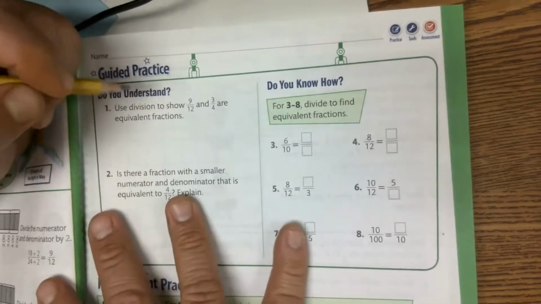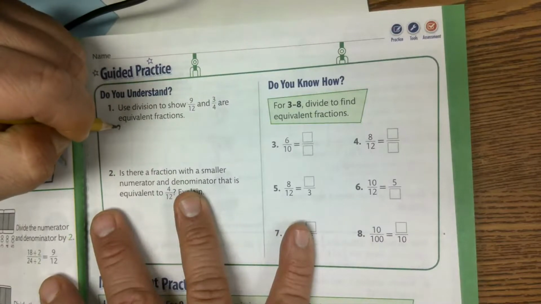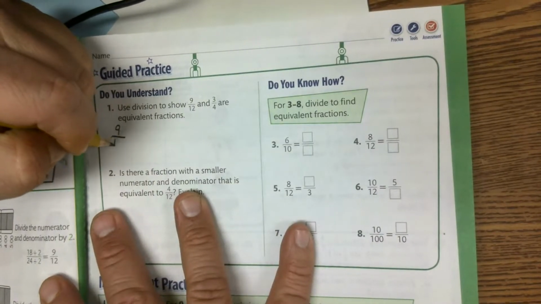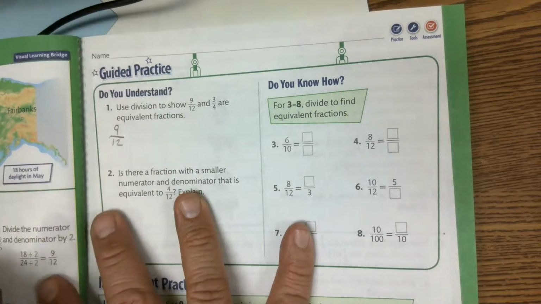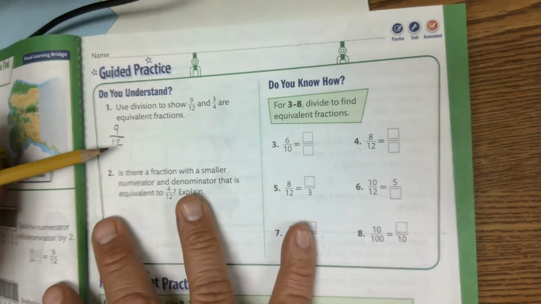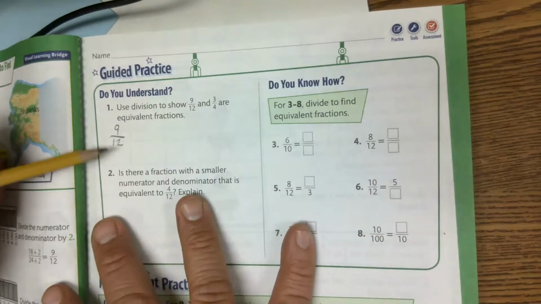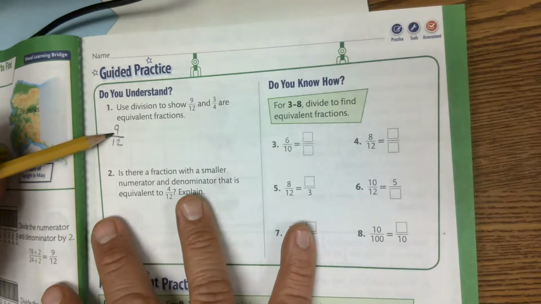Here we have 9/12 and 3/4. Now we got to think of what numbers go into 9 that also go into 12 that are not, of course, prime numbers. Here we have 2.